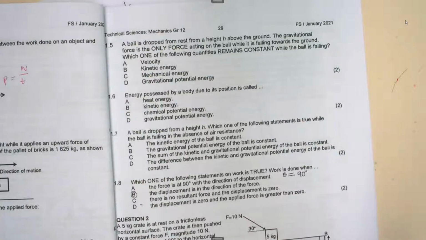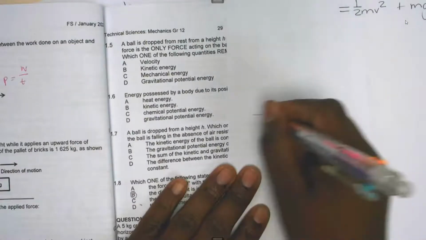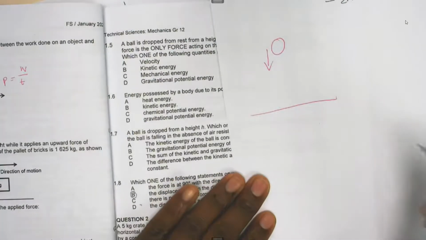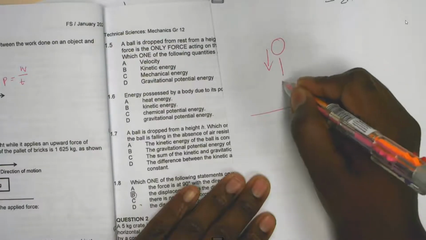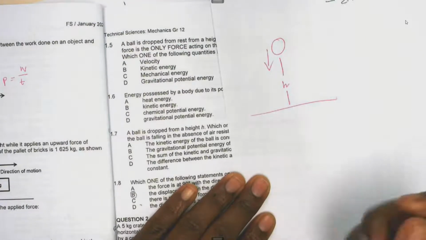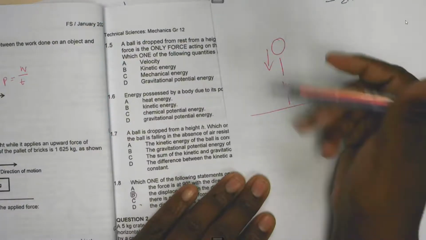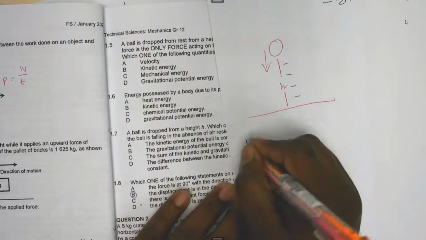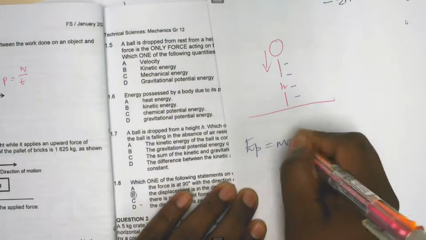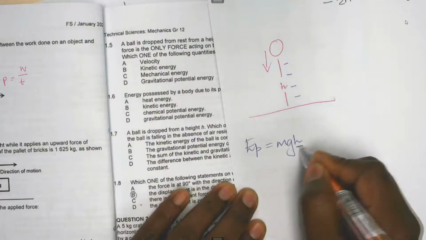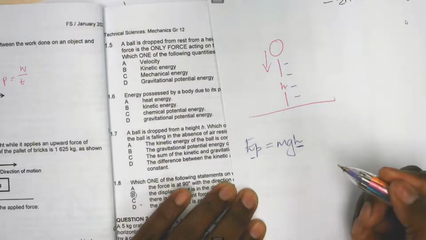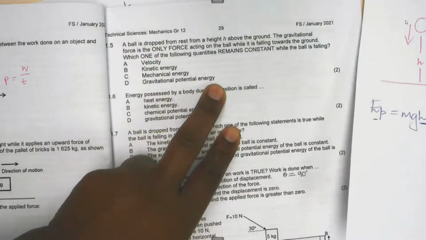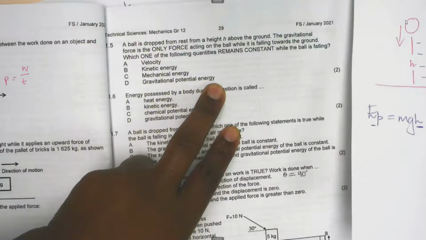So the two energies that are involved are gravitational potential energy and kinetic energy. So when the object, let's say here is the object above and it is falling, it is at a certain height above the ground. As it is falling, the height changes. And from this formula, EP is equal to mgh. If height changes, EP will also change. So you can see that gravitational potential energy will not be constant.